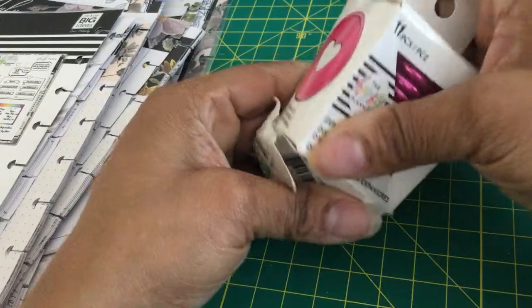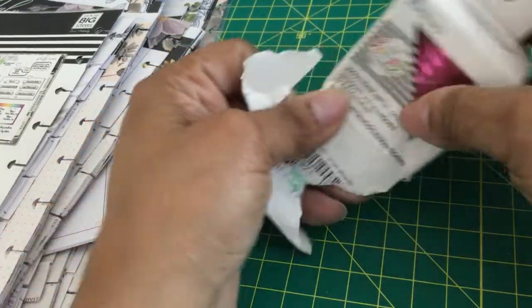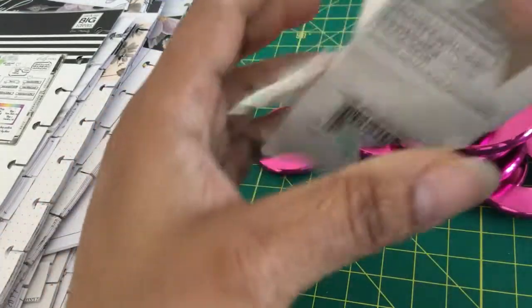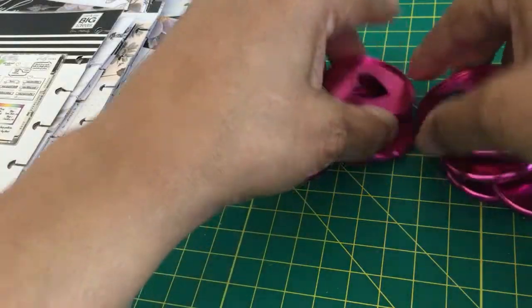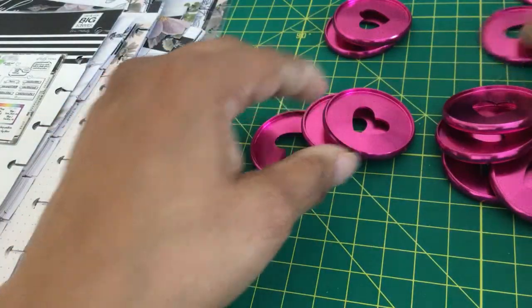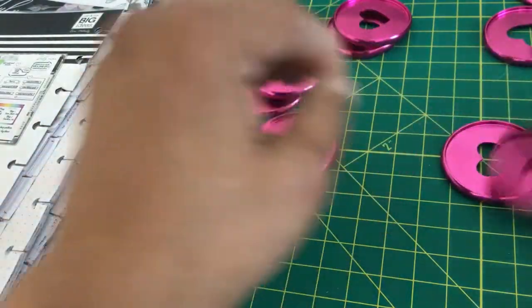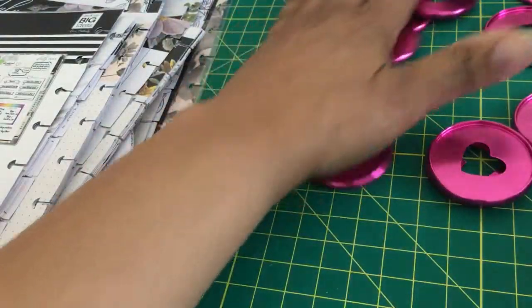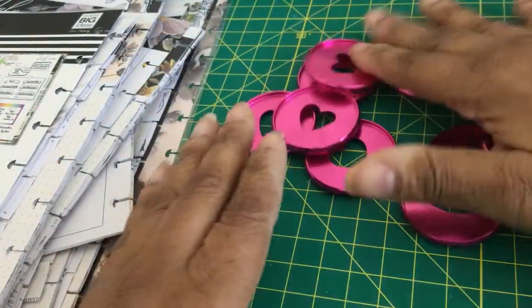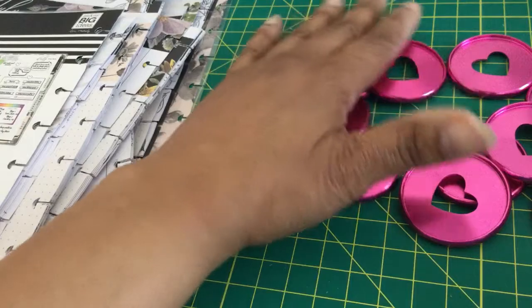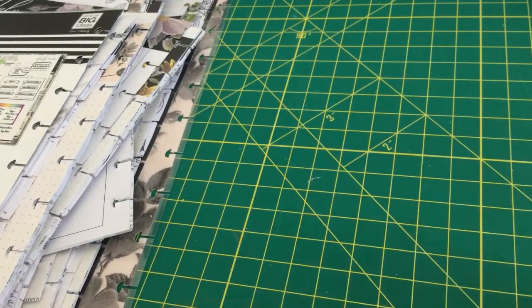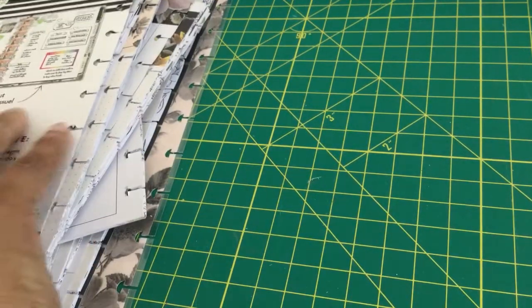I'm going to open these. I don't know how many are supposed to come because the box was open at the store, but it was the only one they had. So there's 2, 4, 6, 8, 10, 11. So they're all here if I had a big planner. I have a classic planner. So move these off screen, and I'm going to flip this over.